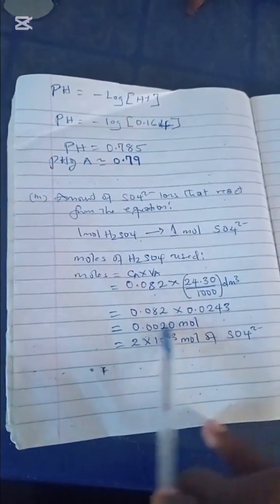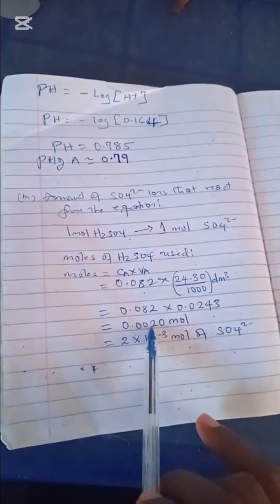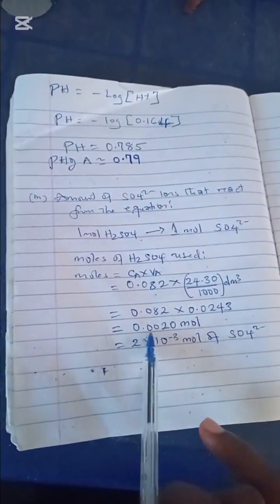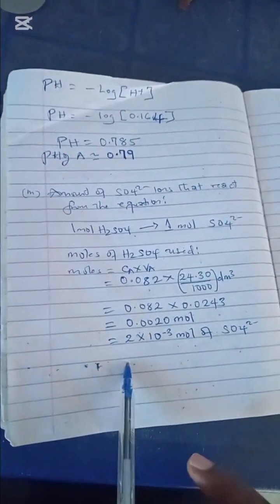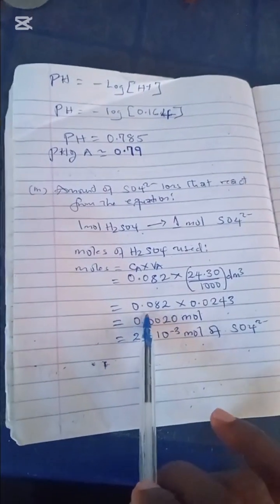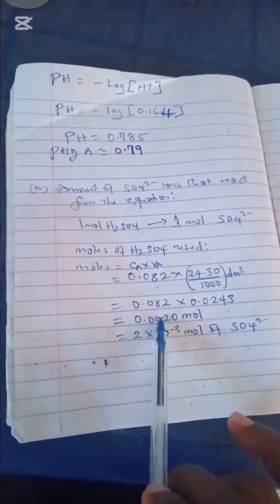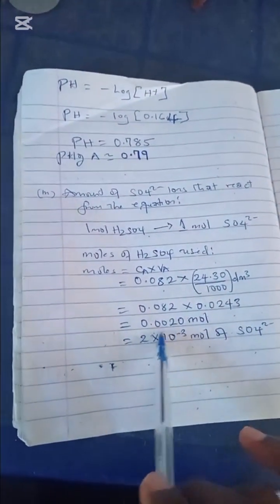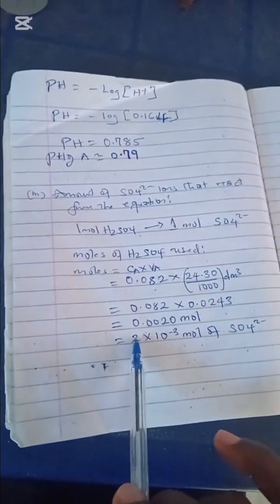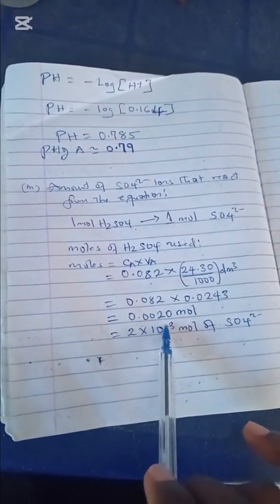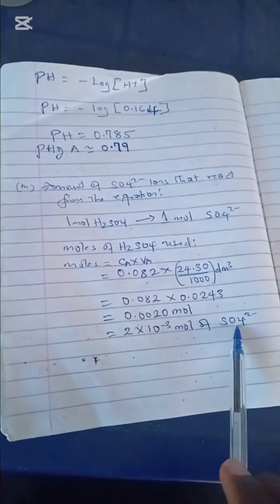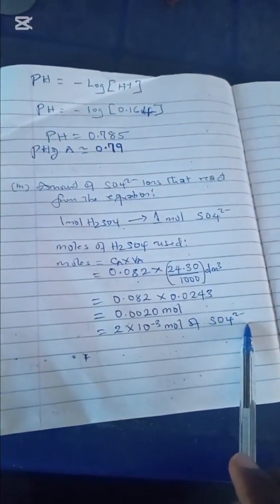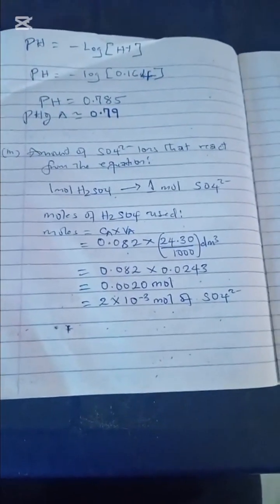So once you multiply it, this is what you're going to obtain, 0.0020 mole. And if you are taking it raised to a power, how many zeros? This is 1, 2, 3, right? So it's going to be 2.0. I didn't put a 0.0, but you can add it if you wish. So that's 2 times 10 raised to the power of minus 3 moles of SO4 ions that was used. Are we together?